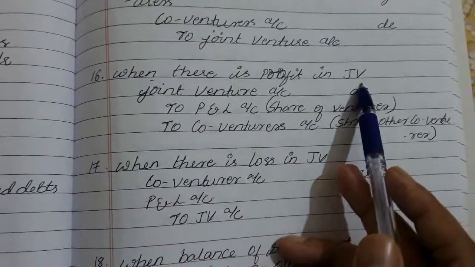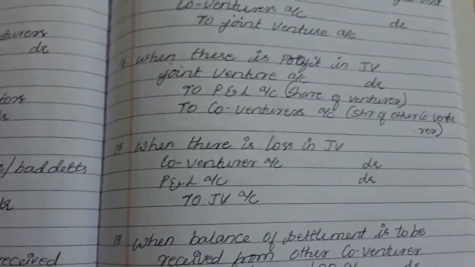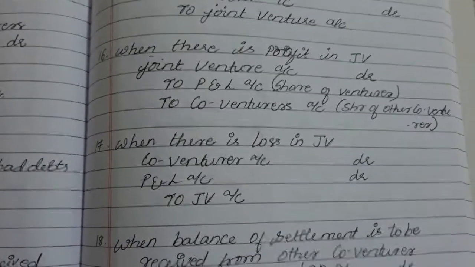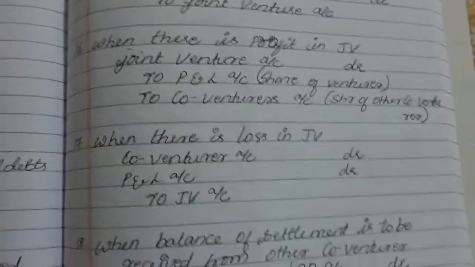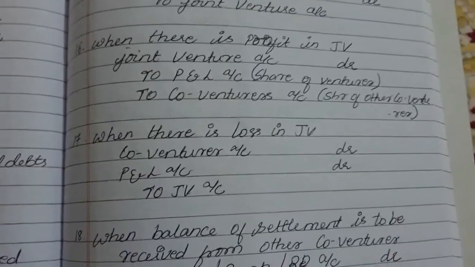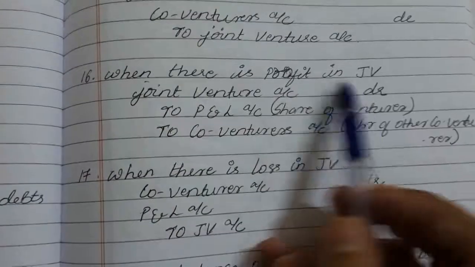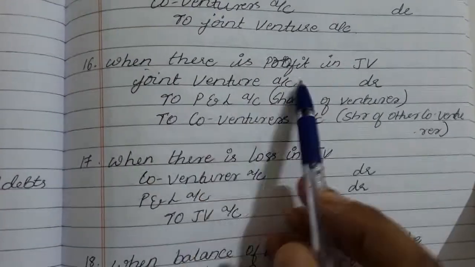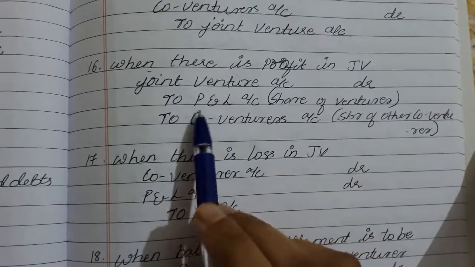When there is a profit in joint venture, see here properly, this is different. When separate set of books of accounts are maintained and when no separate set of books of accounts are maintained, the journal entries are completely different. Other than one or two, every journal entry differs, and even the ledger account differs a lot. You need to see that. Next, coming to profit in joint venture. If it is a case of profit, what is the entry for that? Joint venture account debit. Profit will always be written on the debit side of joint venture account.